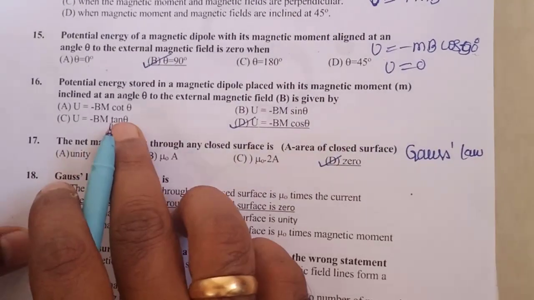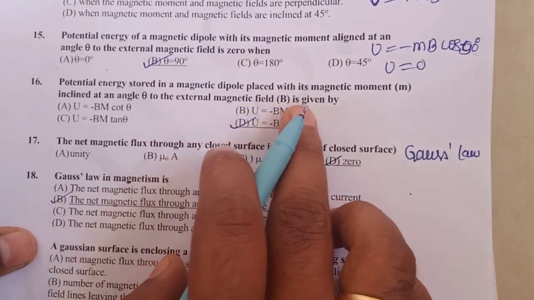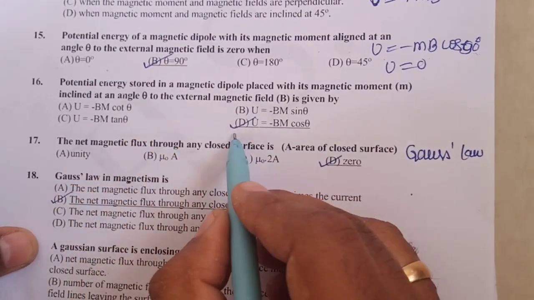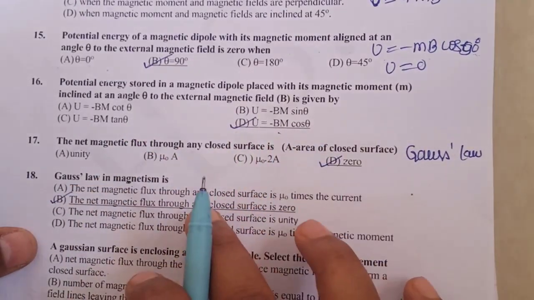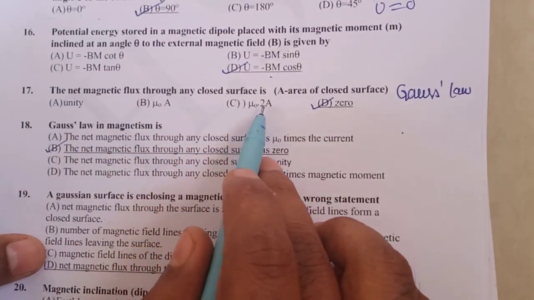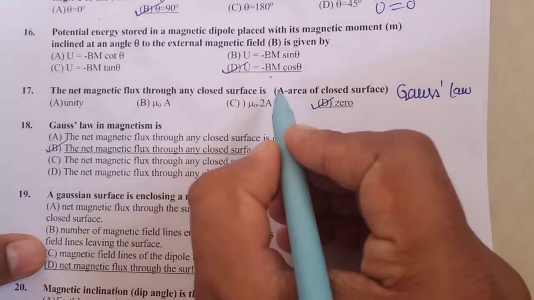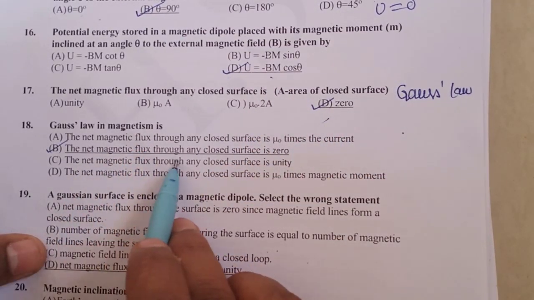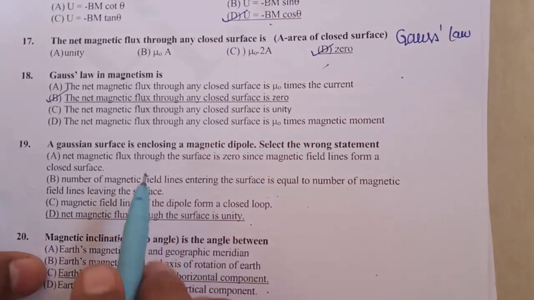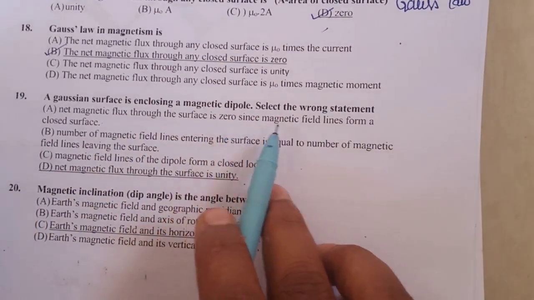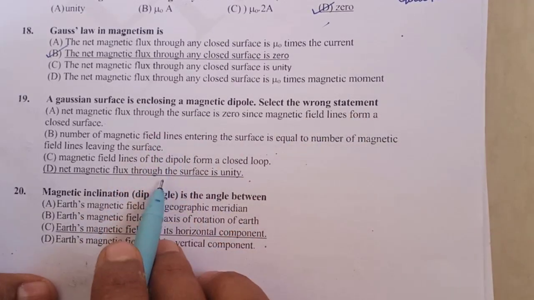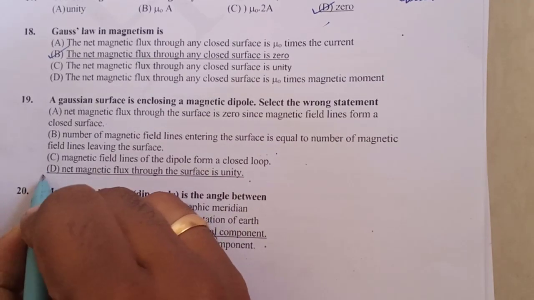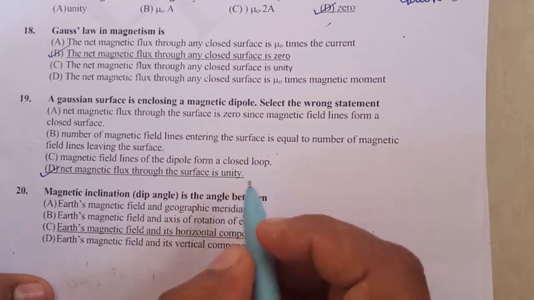Okay, for this one. Potential energy stored in a magnetic dipole with its magnetic moment m inclined at an angle in the external magnetic field is given by U is equal to minus mb cos theta. The net magnetic flux through any closed surface is given by Gauss law, that is equal to 0. That is the Gauss law statement. Gauss law says that the net magnetic flux through any closed surface is 0. The Gaussian surface is enclosing a magnetic dipole. Select the wrong statement. Okay, if you read here, the wrong statement will be net magnetic flux through the surface is unity, because the answer must be 0.